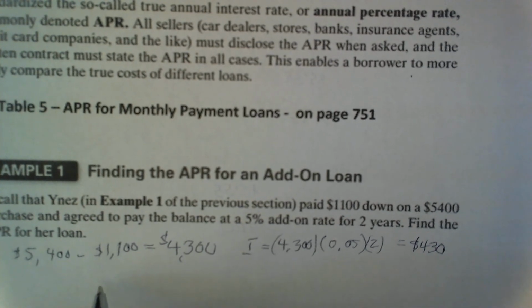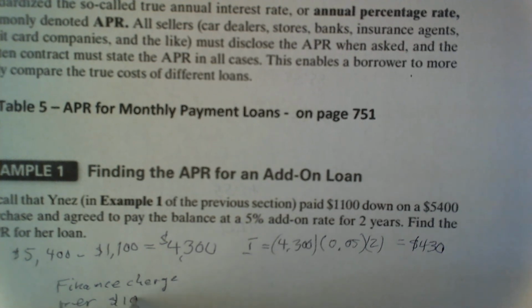The next thing is we need to determine the finance charge per $100. That is simply the $430 finance charge divided by the amount financed of $4,300, times 100, because we want the charge per $100, so that is equal to 10.